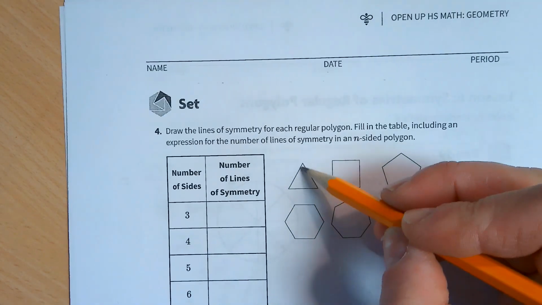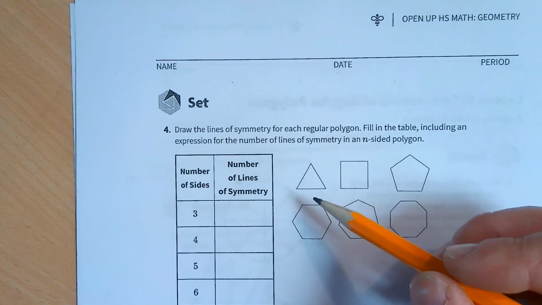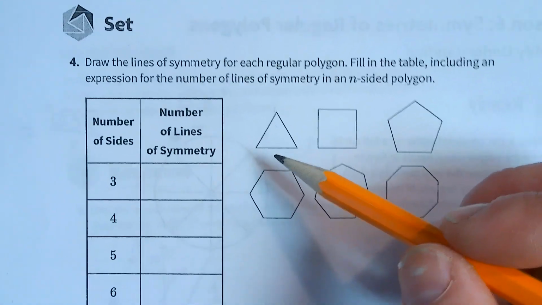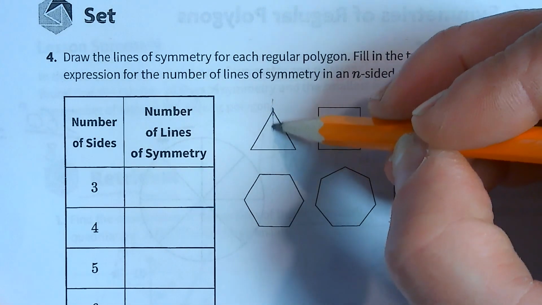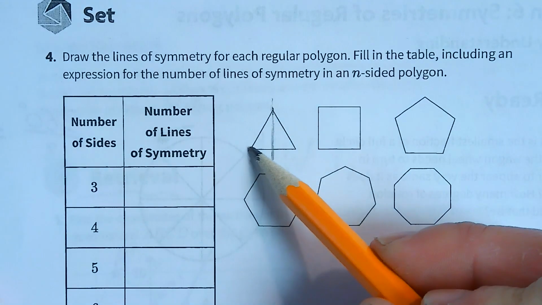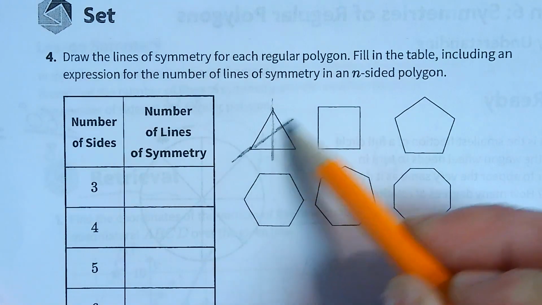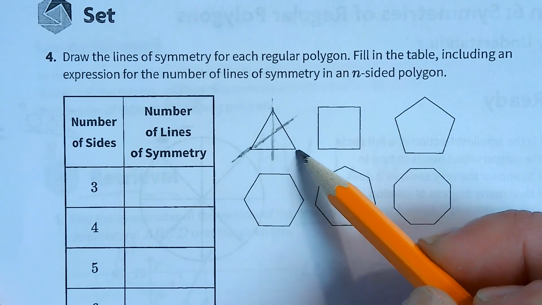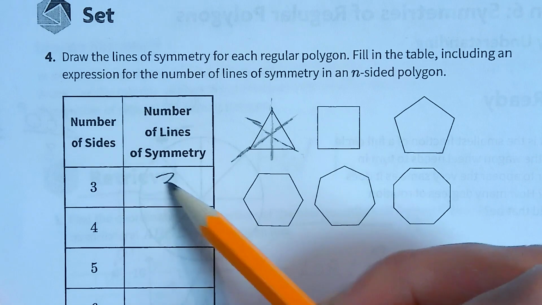Lines of symmetry. If it's odd, this is what you're supposed to learn in the lesson. If it's odd, the lines of symmetry go through a corner and the middle of the opposite side. Well, here's a corner, and the line of symmetry is going to go through it and to the opposite side. And here's a corner, so the line of symmetry is going to go through it and to the opposite side. And that's a total of 3.